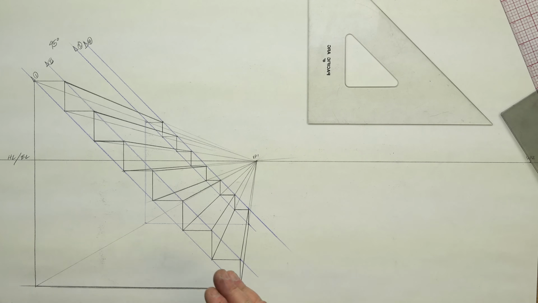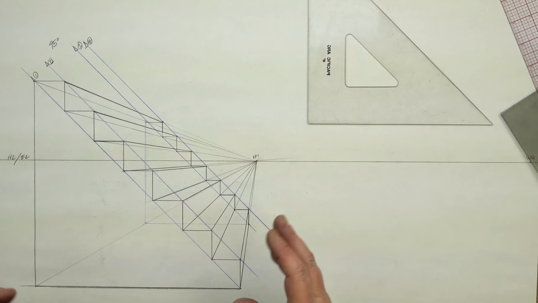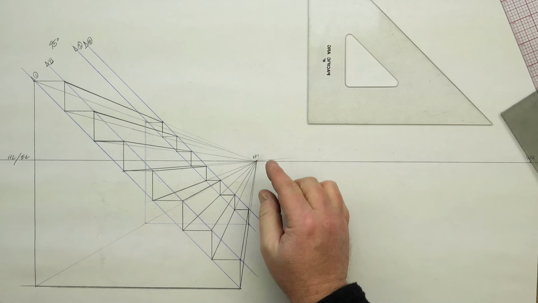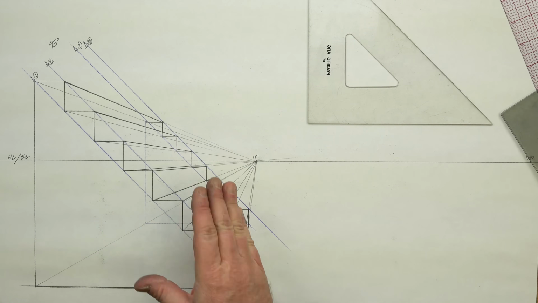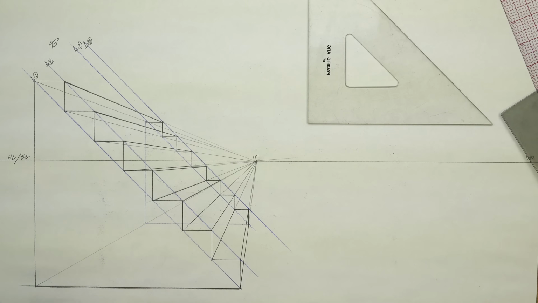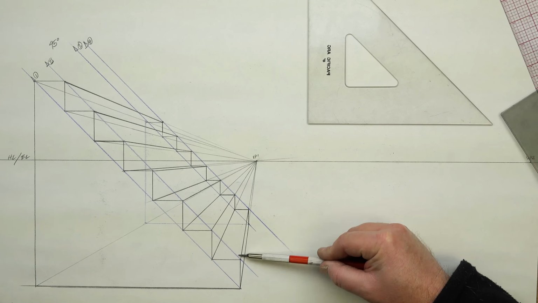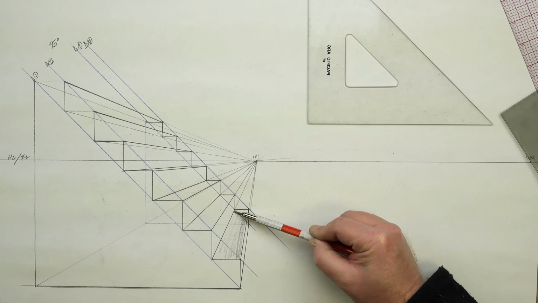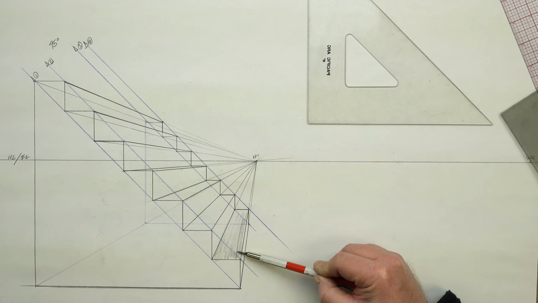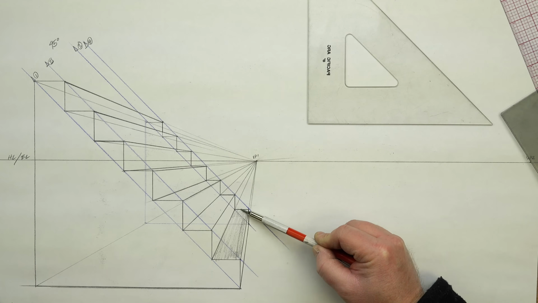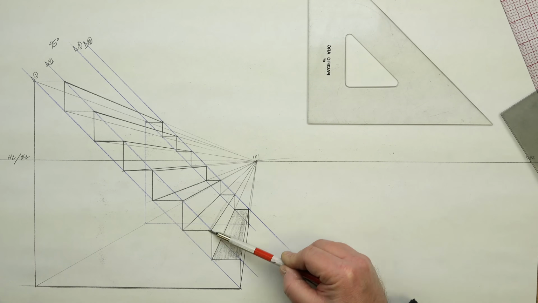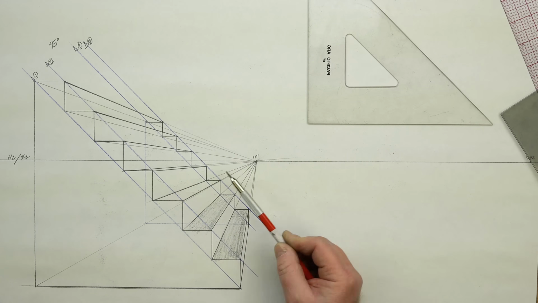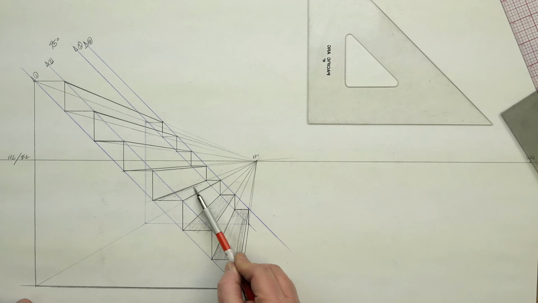You've got now a stairwell moved over to the left of the vanishing point. We see the right side of it and they all rise up through here. So we have our treads, which is really important to see here. Here's a tread. Here's a tread here we see. Here's another tread that we see.